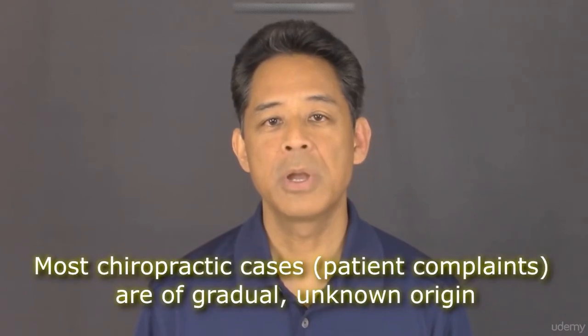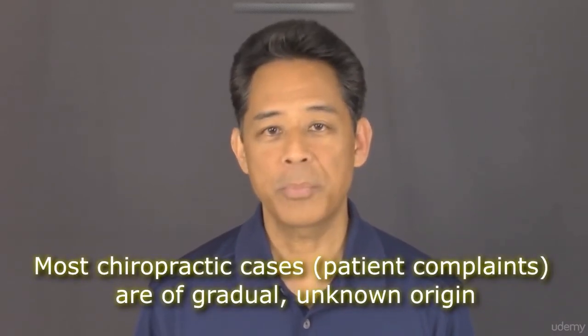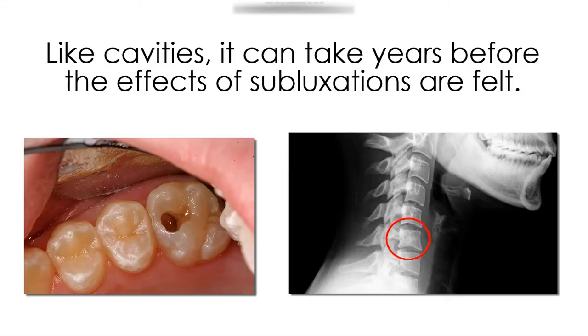The vast majority of people who visit chiropractors report that their condition gradually appeared, such as lower back pain, versus a condition in which they had a recent accident or injury. The reason for this is that, like a developing cavity, it takes time for the effects of a subluxation to be felt. Typically, the patient feels discomfort in an area, such as the shoulder, for several weeks to several months and is able to bear it.